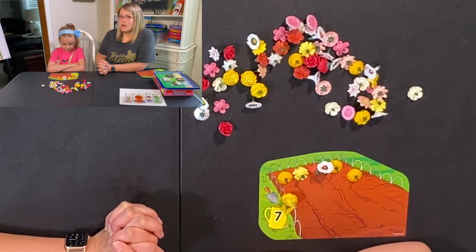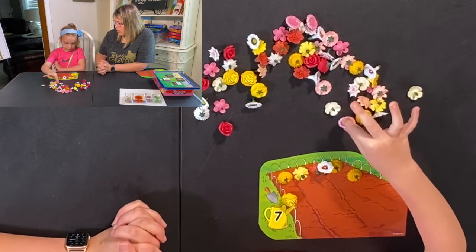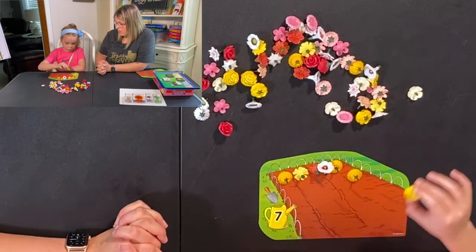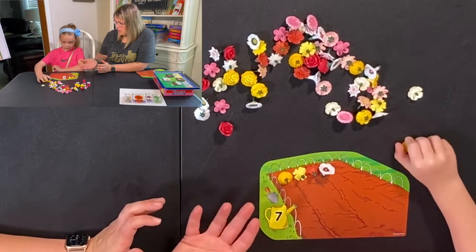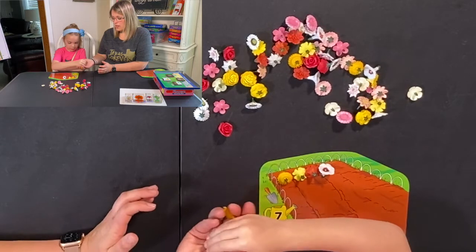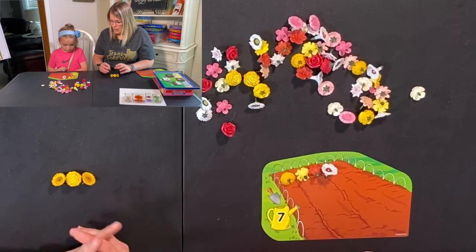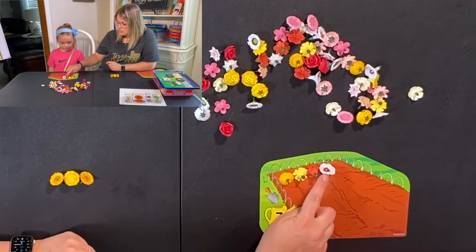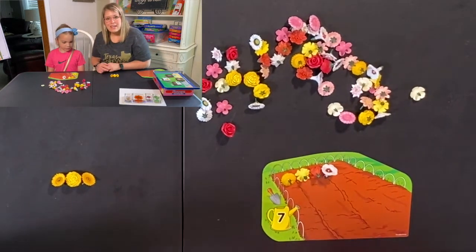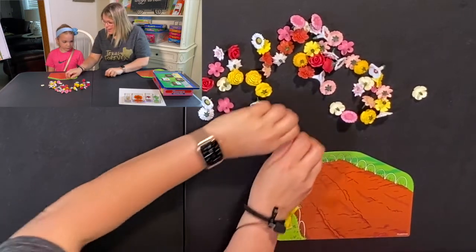Her sister wants to put 3 on the dining room table. So, Palin, you have to pick 3 flowers out of your garden to put on the dining room table. She has 7 flowers. 1, 2, 3. Can you give them to me? Here are the 3 flowers for the dining room table. So Palin had 7 flowers in her garden. She took 3 for the dining room table. How many flowers are left in your garden? 4. 1, 2, 3, 4. So 7, take away 3, leaves 4. Good job.